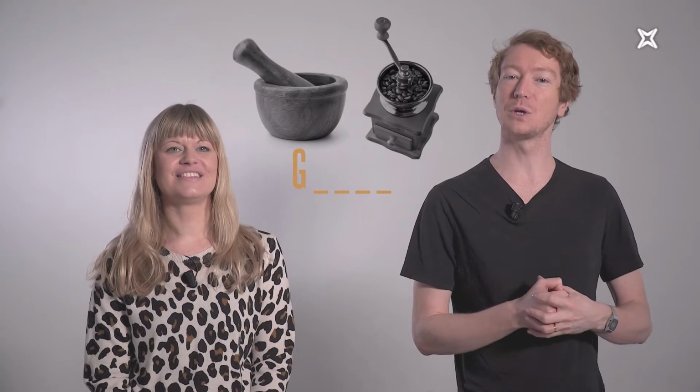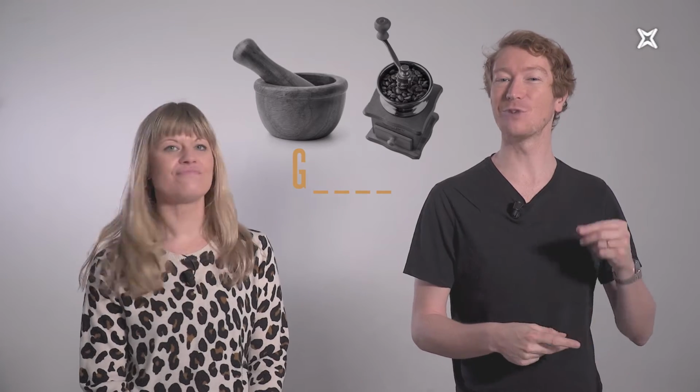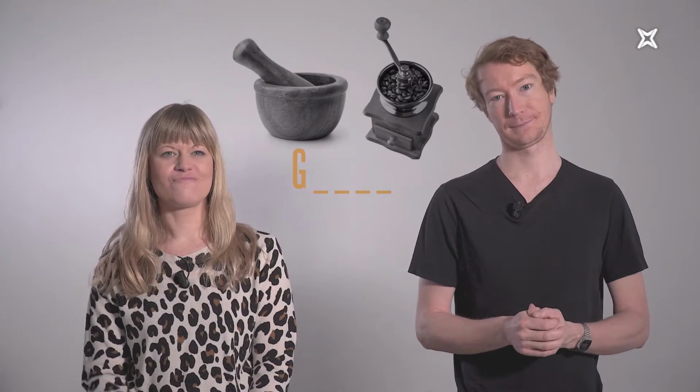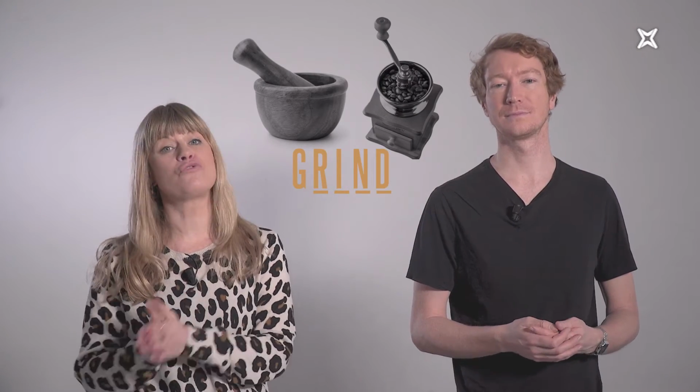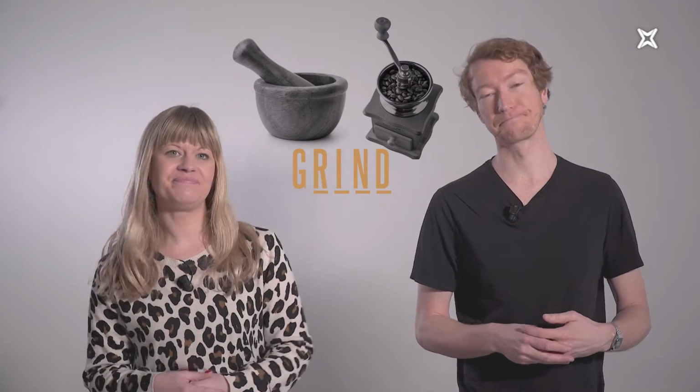So the next action is similar to crush, and we can do it with a mortar and pestle or a machine. A hint is it's an irregular verb, and it's something you do with coffee. Right, to grind. If you want to make coffee at home, you buy ground coffee. And unless you want to grind the coffee beans with a grinder.